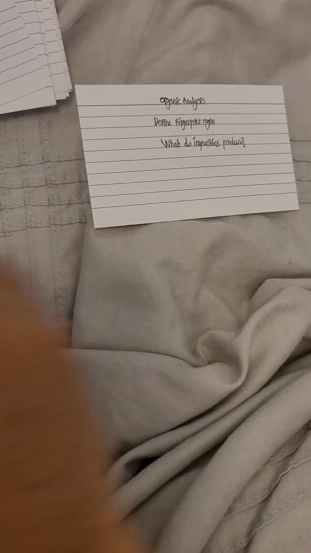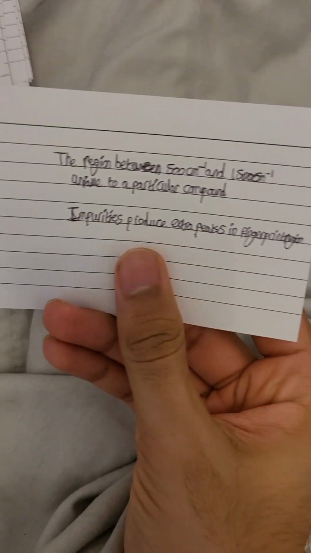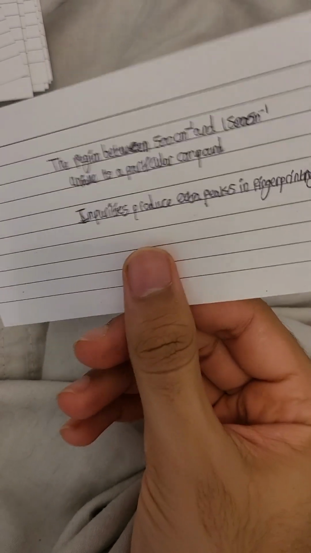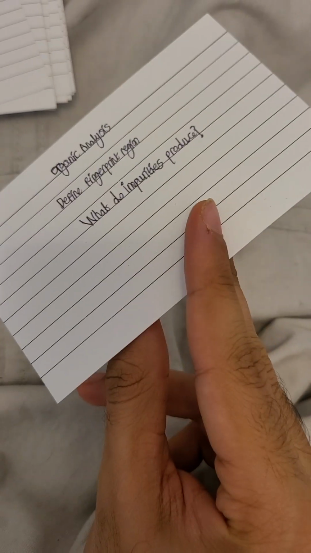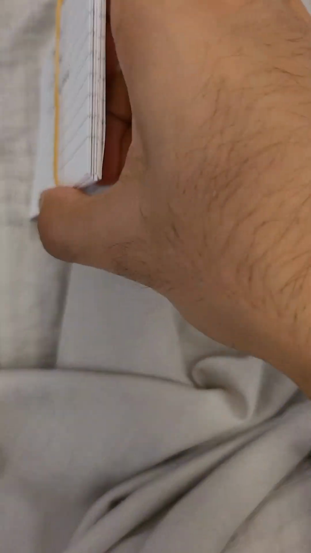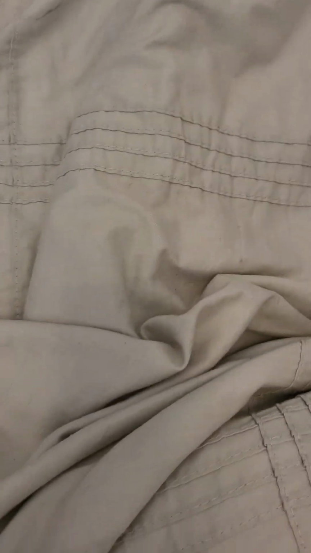And then the fingerprint region, very, very important. The region between 500 cm⁻¹ and 1500 cm⁻¹ is unique to a particular compound, and impurities produce extra peaks in the fingerprint region. So it could give you a fingerprint region and ask you to state what these extra peaks in the fingerprint region suggest. It suggests it has impurities.